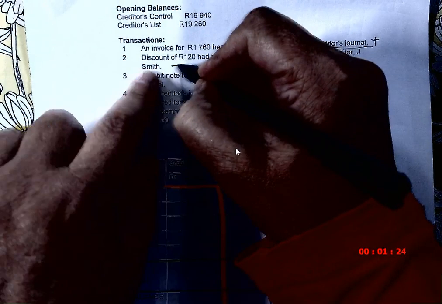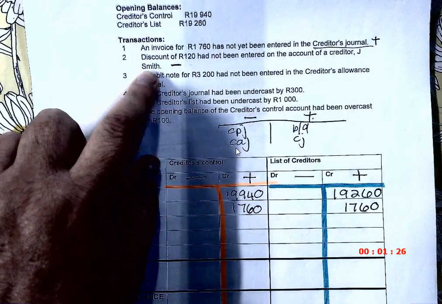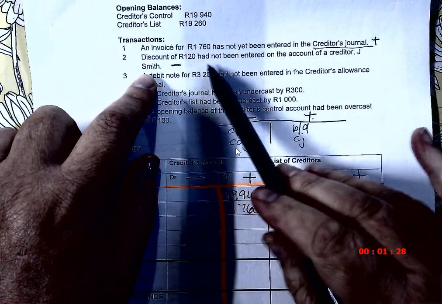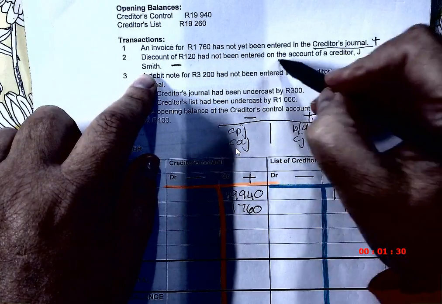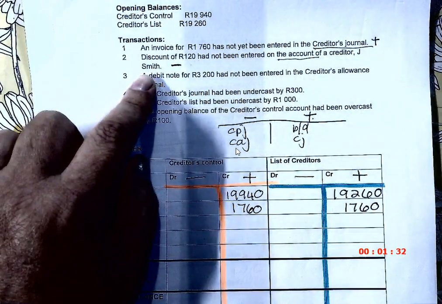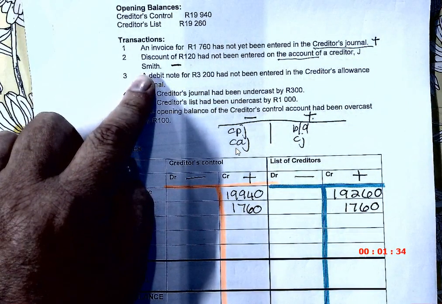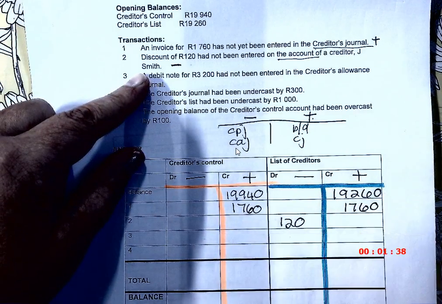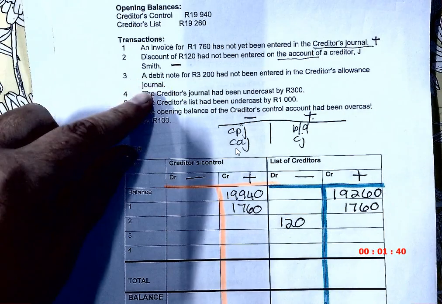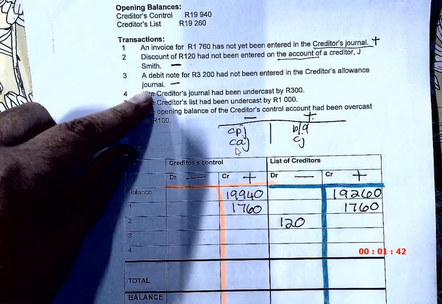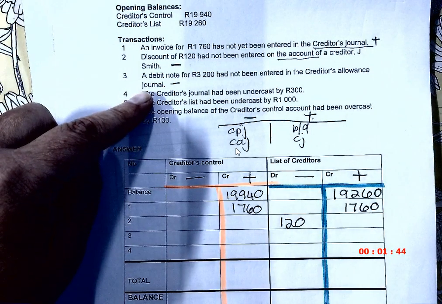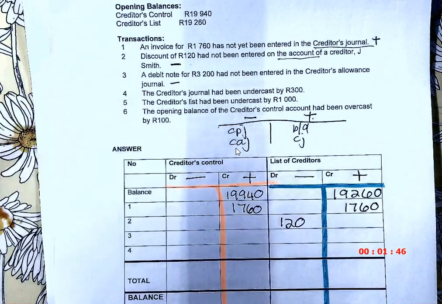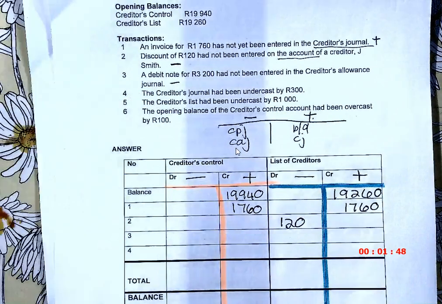A debit note is a minus. Oh no, sorry, a discount, also a minus. A discount had not been entered in the account, so it's a single person, so it's only the list. A debit note, which is also a minus, had not been entered in the CAJ, so it's nowhere. So I need to put it in both.